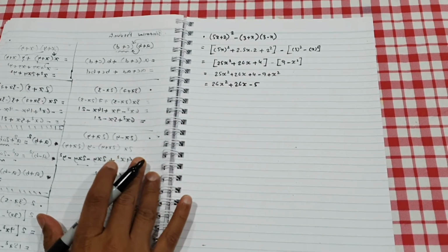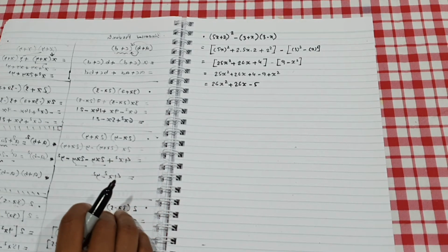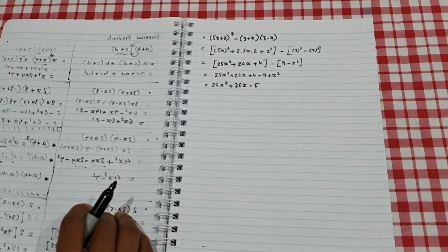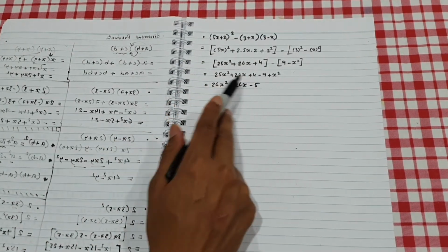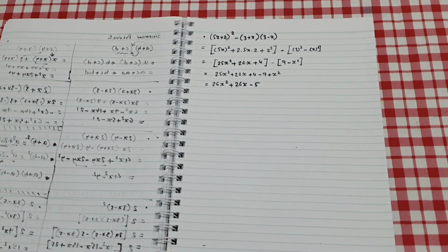That is your answer for this. Right? So you have to be careful with some of these signages or things like this. But otherwise, this can simply use the formulas that we've learned earlier.